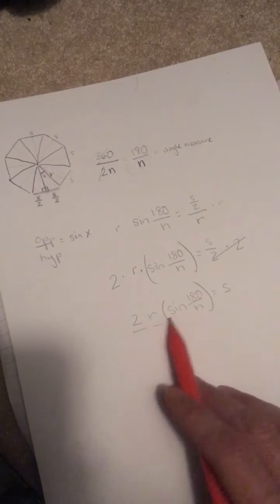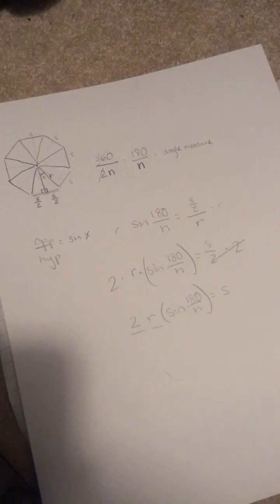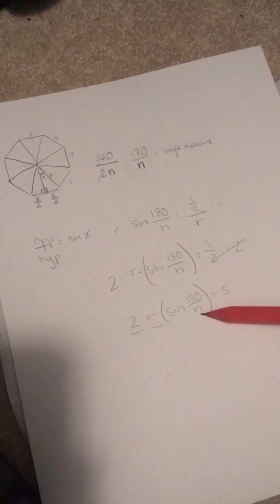So does this start to look familiar? This 2 and r. It should if we're thinking about our formula for circumference. So what we'll see is that as this n gets bigger and bigger, this whole part of our formula is going to get closer and closer to pi.